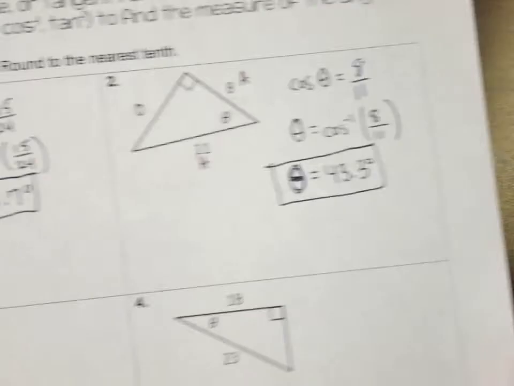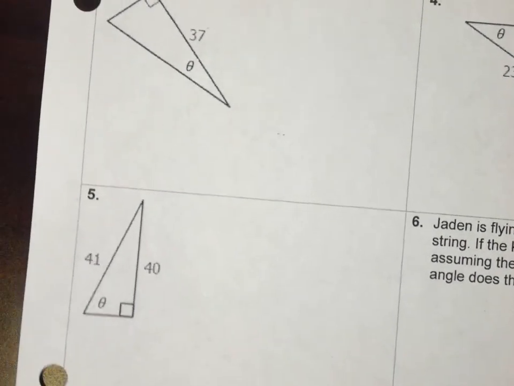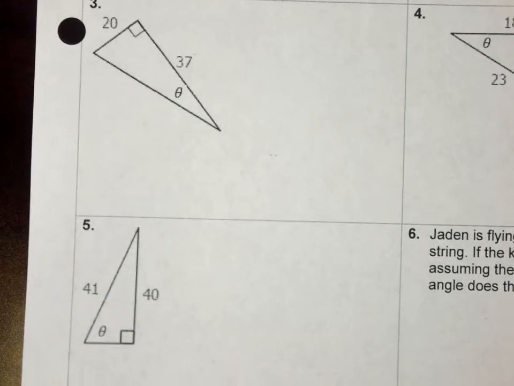Keeping it moving. This isn't hard, so I'm flowing fast. Do it in your calculator too, you'll know it.